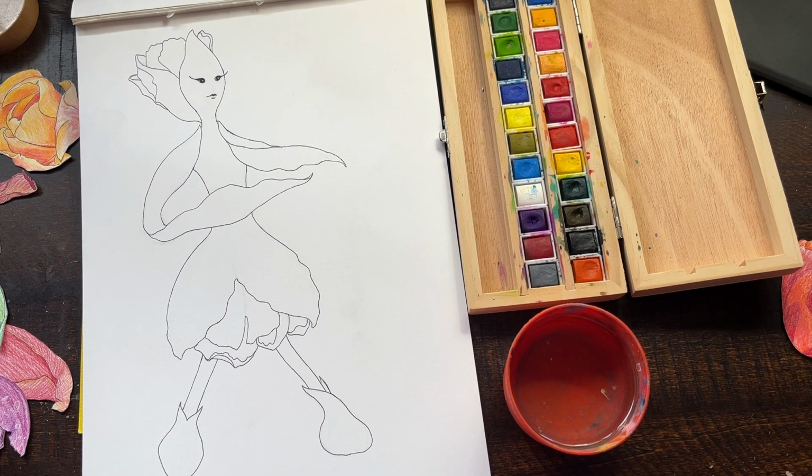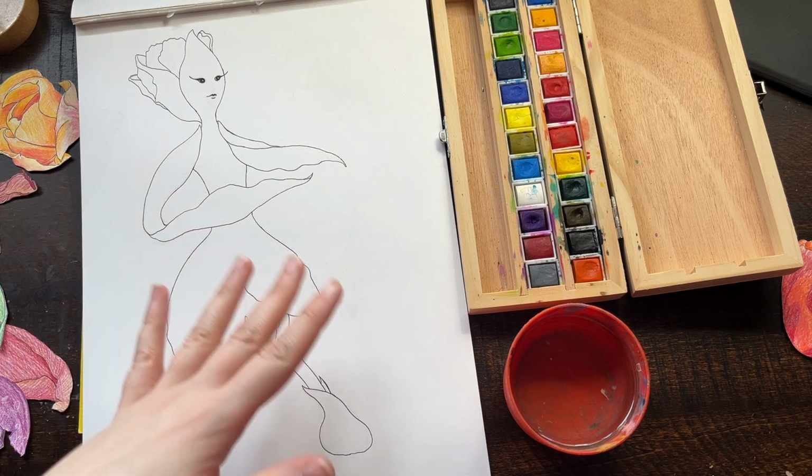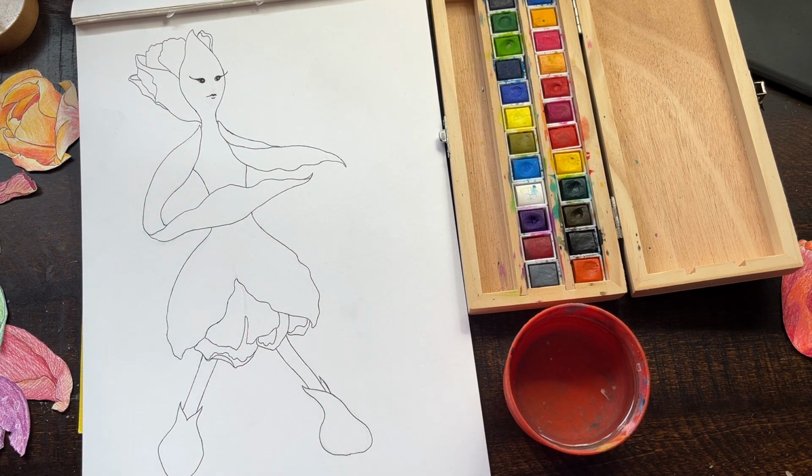Alright, so now our tulip character is fully outlined, so it's just a standard weight. What did I use? A 0.1 micron pen all the way around. I did not do any line variation. I may go back and change that after adding some color. We'll see. Sometimes I do, sometimes I don't.